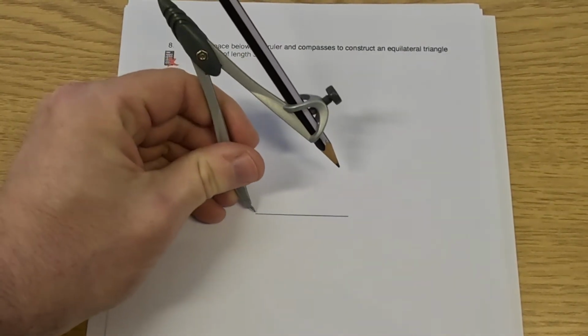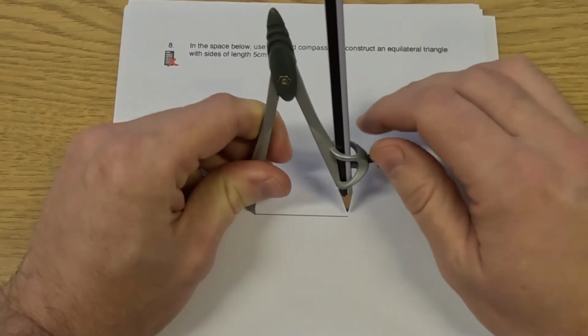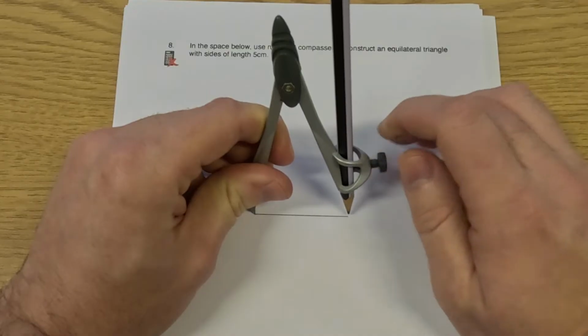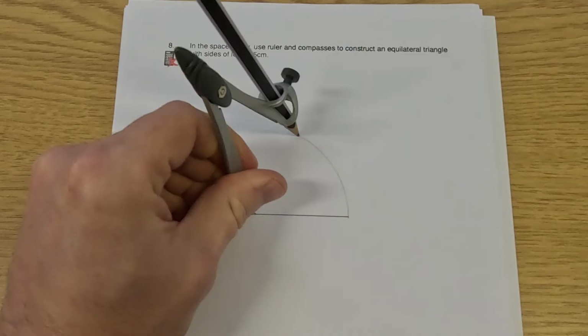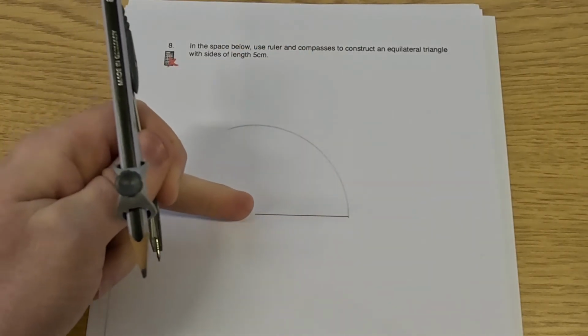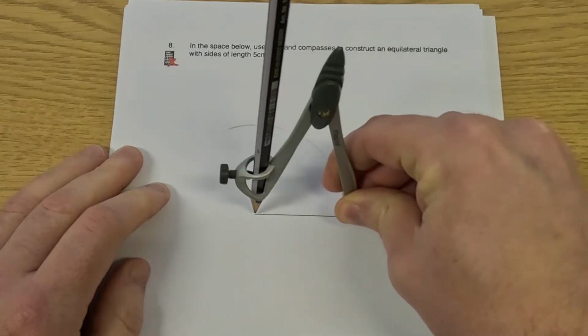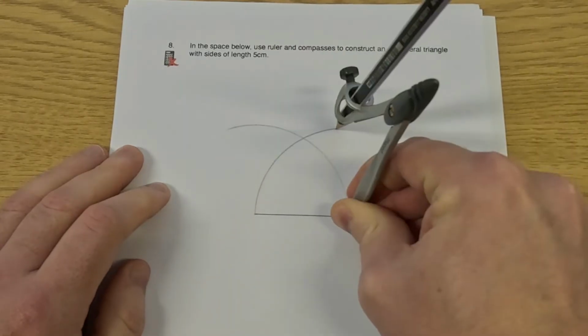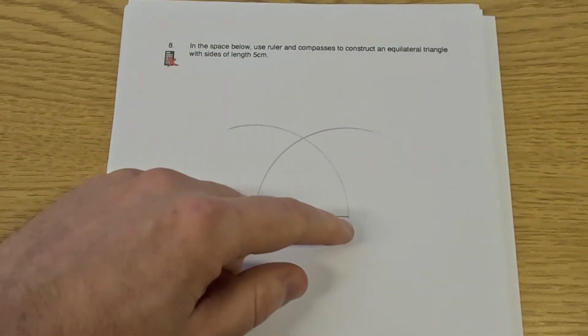Now what we're going to do is get our compass and pencil, and put the point of the compass on the left hand side of the line and the pencil very carefully on the very end of the line, making sure that the compass is set to 5 centimeters. Then we're going to draw an arc above the line, and all of those points on that arc will be exactly 5 centimeters from the left hand side of the line. And then if we put the point of the compass on the other side of the line and draw another arc, making sure the pencil and compass stay that same distance apart, all of those points will now be 5 centimeters from that side of the line.